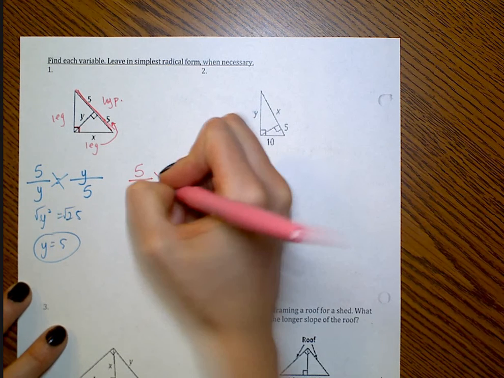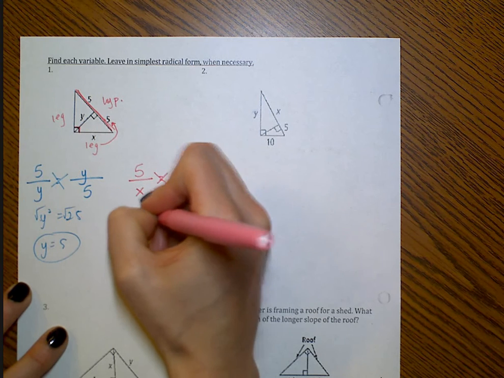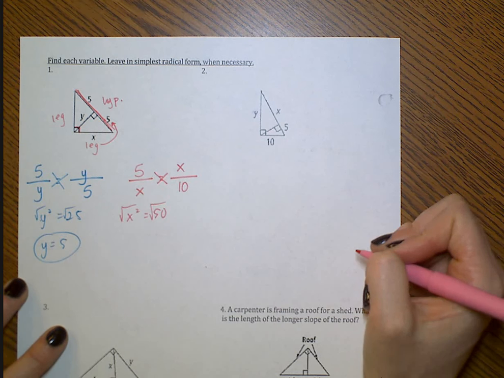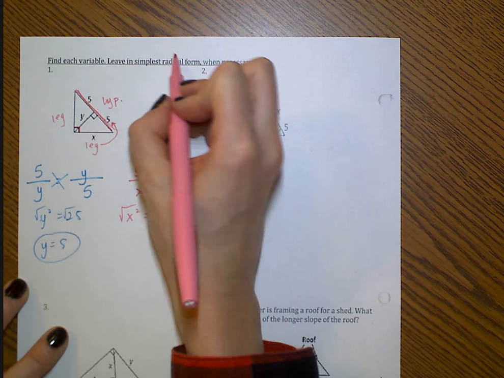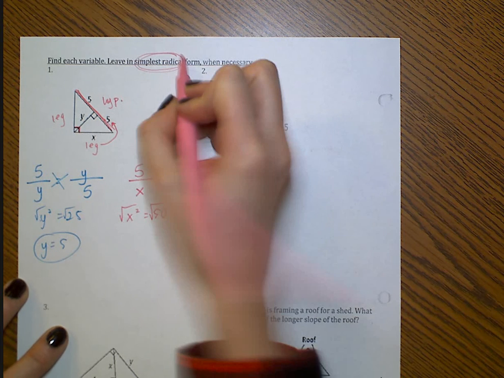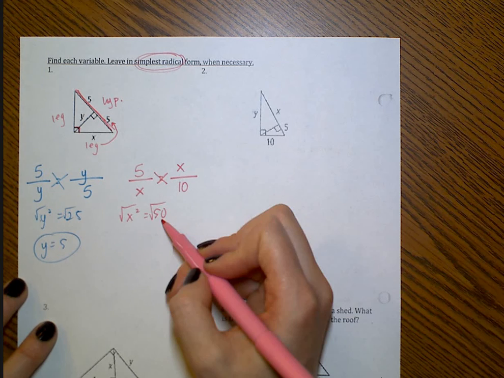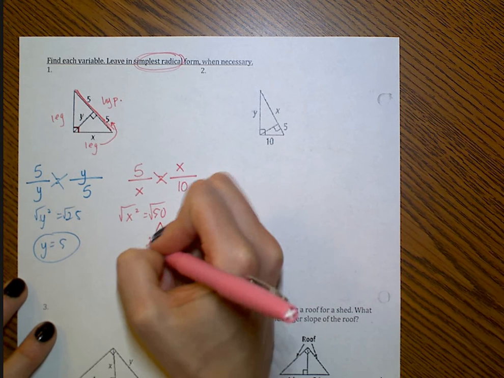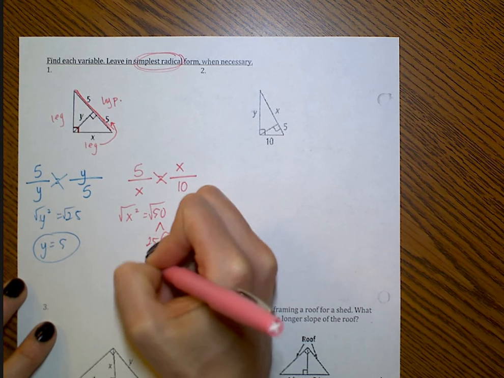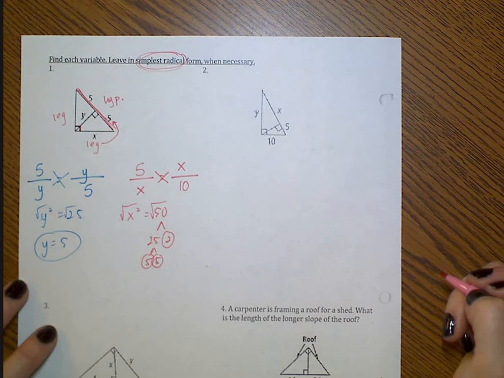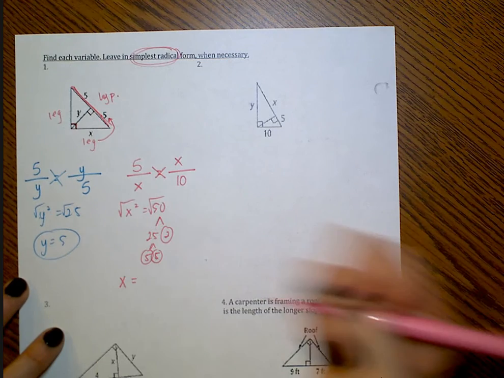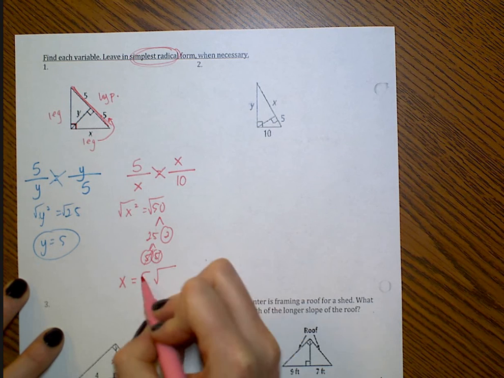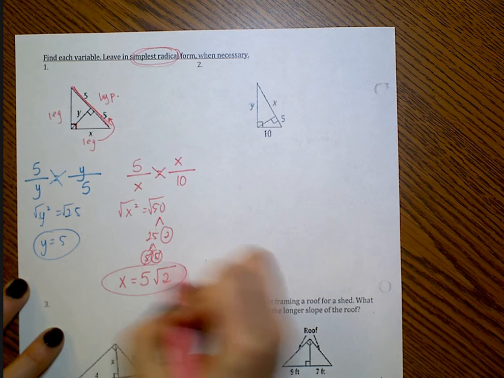Okay, so cross multiply, and I get x squared equals 50. Square root. And, ooh, notice the directions say you want to leave it in simplest radical. That means no decimals. You've got to use factor trees. So maybe I do 25 and 2, and then break this down to 5 and 5. So x would be, let's see, for every pair, you bring 1 out. So 5 comes out, 2 stays under.